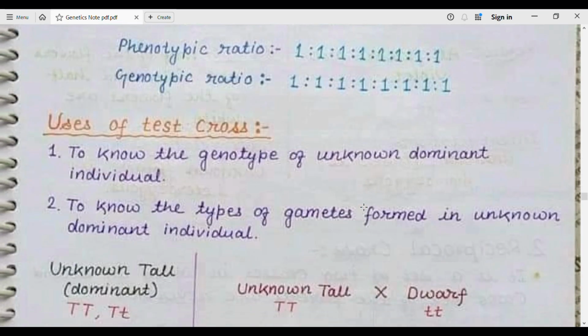Uses of test cross. Before we study the uses of test cross, remember this trick: every test cross is a back cross, but every back cross is not a test cross. Again I am repeating, every test cross is a back cross, but every back cross is not a test cross. Now we will go to the uses or significance of test cross.